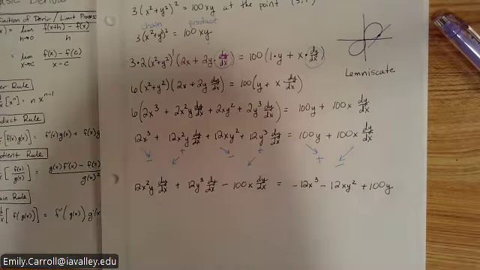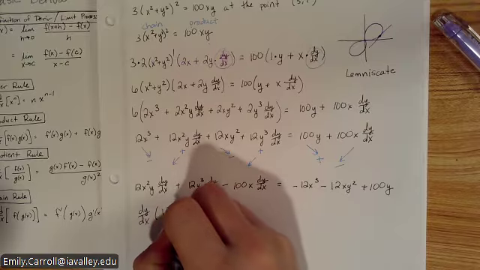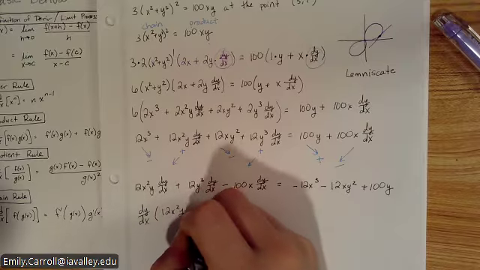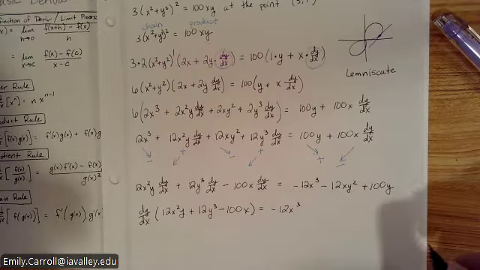Okay, now from the left side, I can factor out the dy dx since that's what I want to get all alone by itself. So I'll have 12x squared y plus 12y to the third minus 100x equals, and then let's keep that right side just as it was.